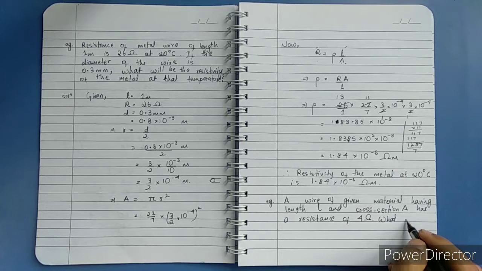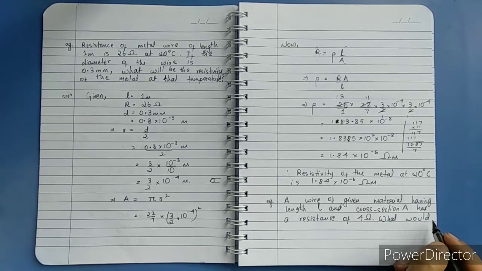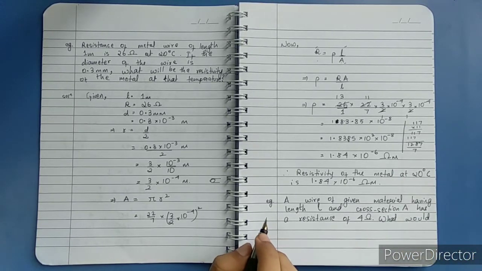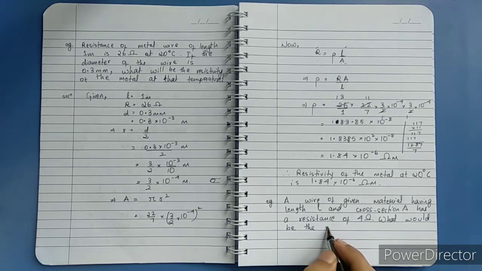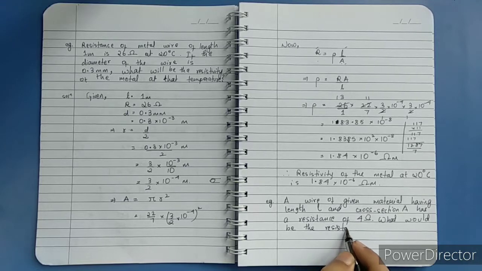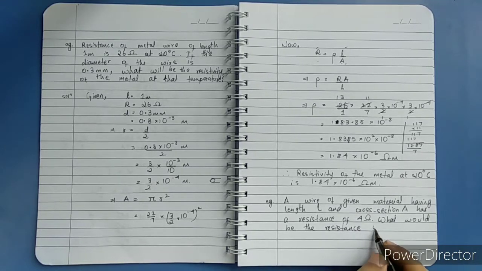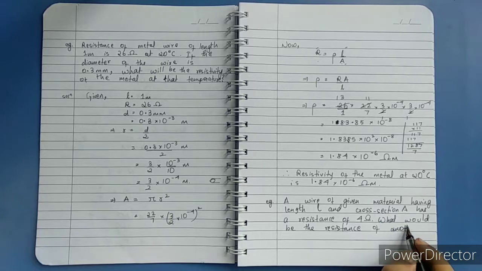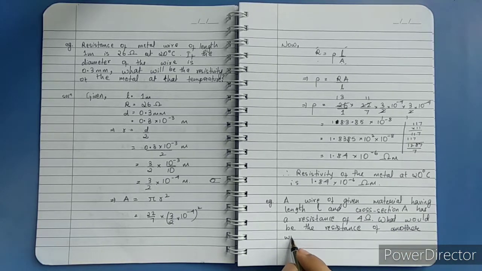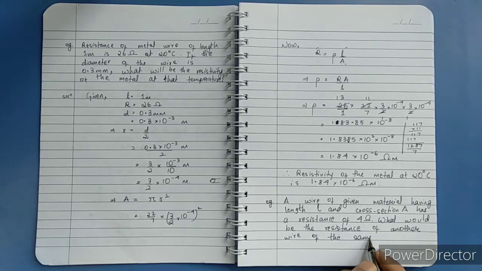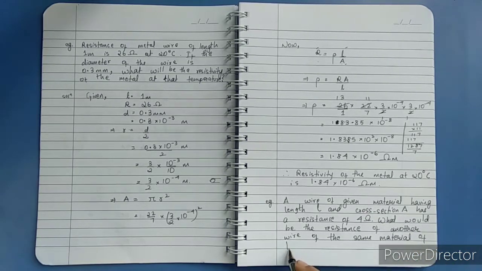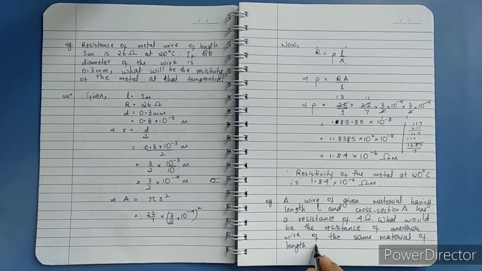What would be the resistance of another wire of the same material of length L by 2?